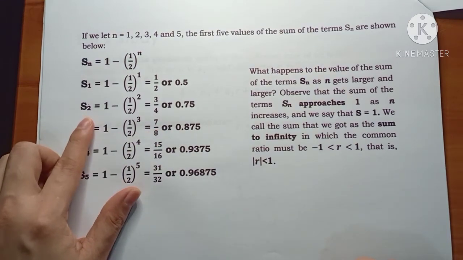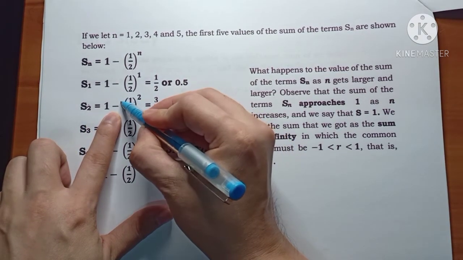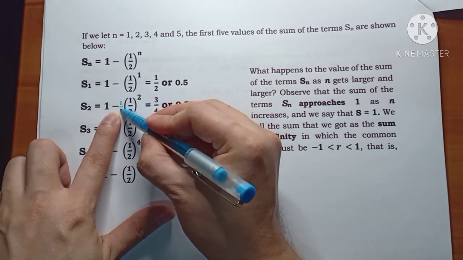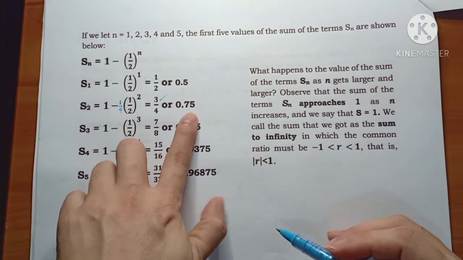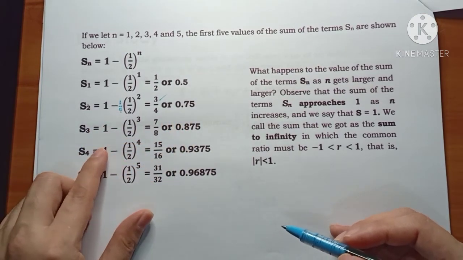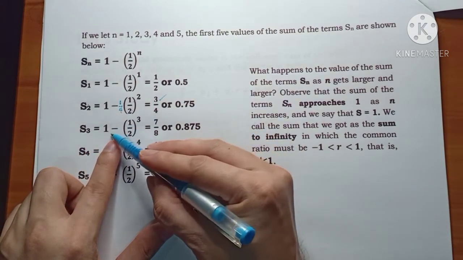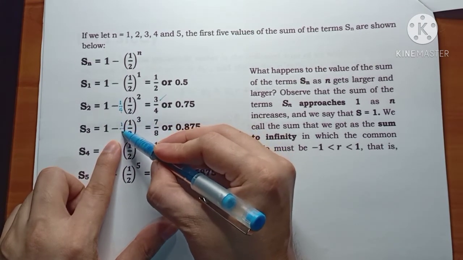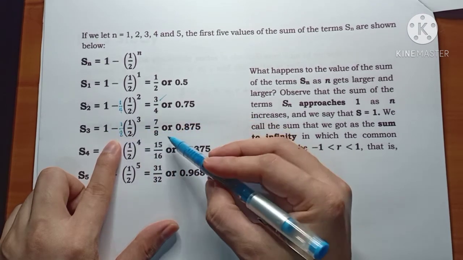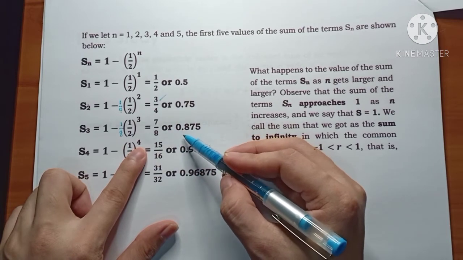So, pag second term naman, the sum of the first two terms, so 1 minus, so we have 1 squared is 1, and then 2 squared is 4. So 1 minus 1/4 is 3/4. Okay, kaya naging 0.75. Okay, so now what if our n is 3? So we have 1 cube is 1, and then 2 cube is 8. So 1 minus 1/8 is equal to 7/8. So 7 divided by 8, so pag i-decimal point natin is 0.875.